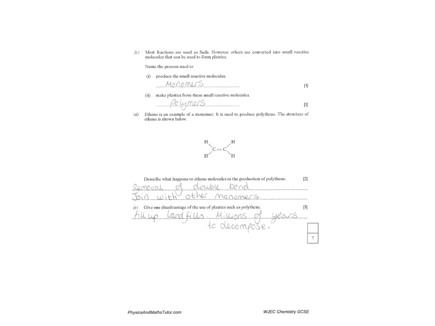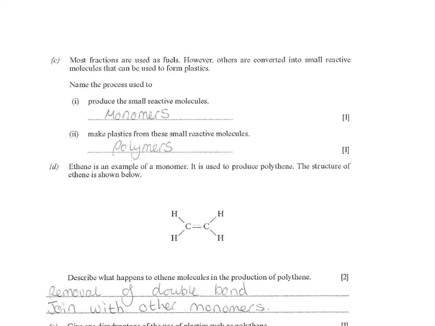Most fractions are used as fuel, however, some are converted into small reactive molecules via cracking. So that's how you make long chain hydrocarbons into shorter chain ones. Name the process used to produce small reactive molecules, that's monomers, and then they join all together to make polymers.